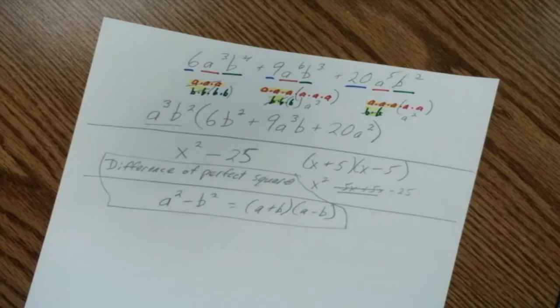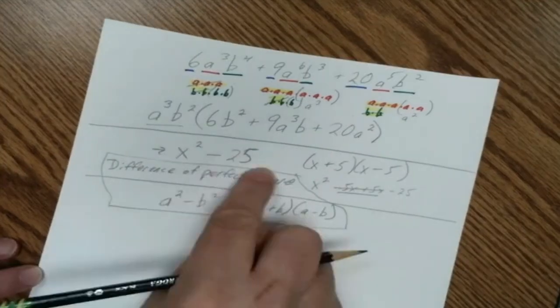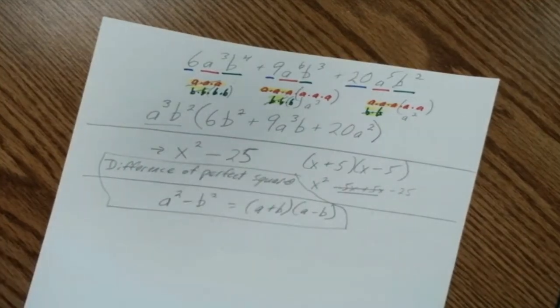So on page 2, the lesson has a little quiz where you try to figure out if something is a difference of squares or is it just an expression, and you drag and drop and it lets you know if you're right. So go through that on page 2 to see if you can recognize difference of perfect squares, because it does save you some time. So let's see.